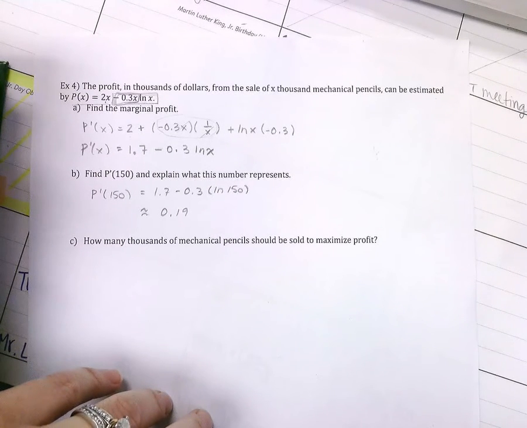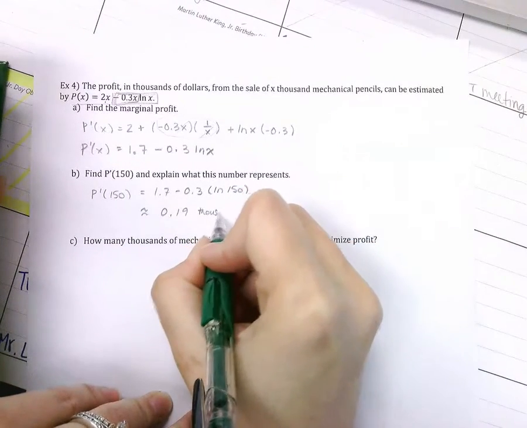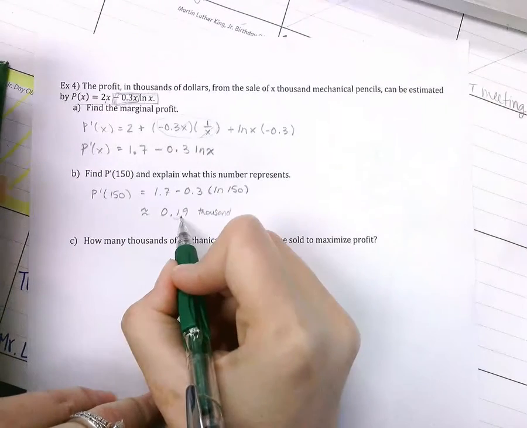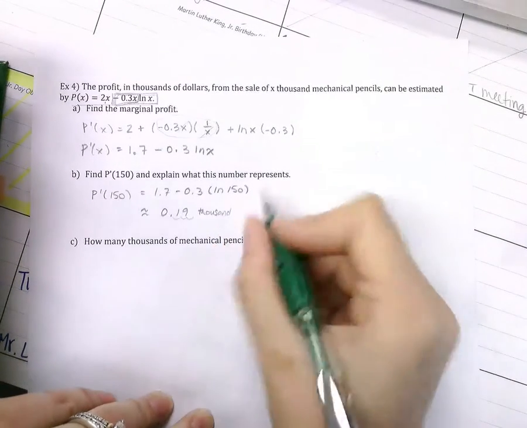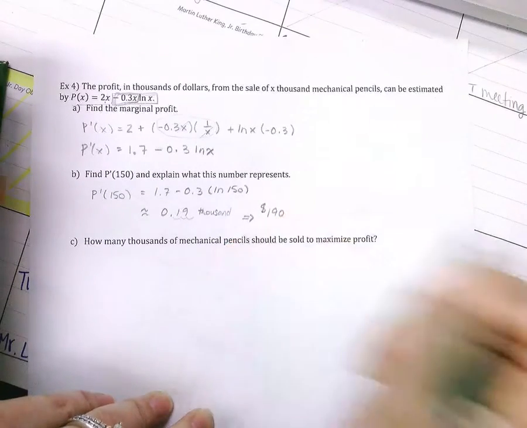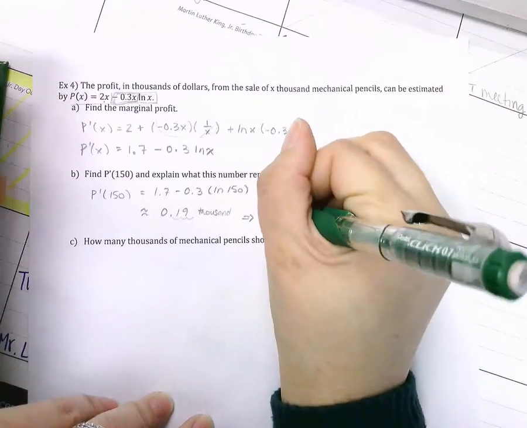So if you get 0.19, that's technically 0.19 thousand. So in dollars, if you move the decimal place 1, 2, 3, that means $190. Which is kind of awkward. So yes, not that much money.